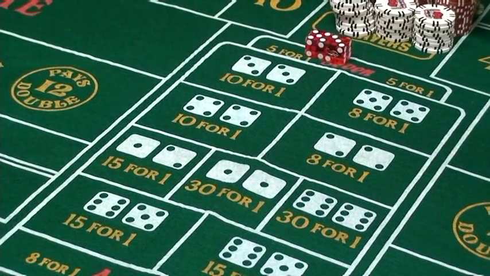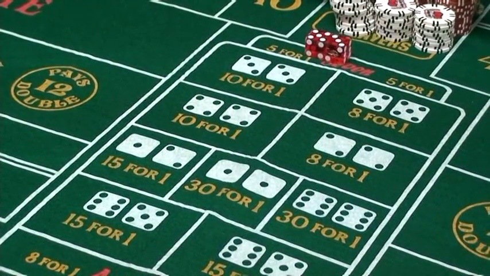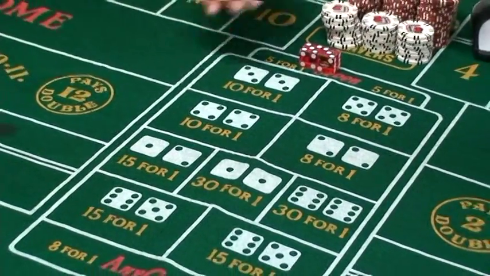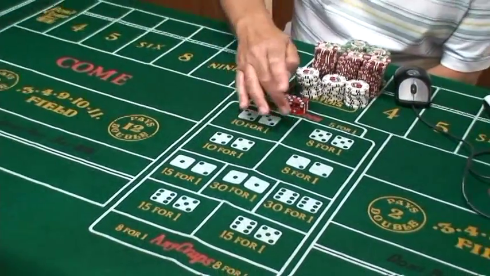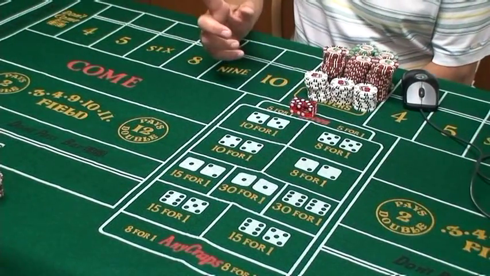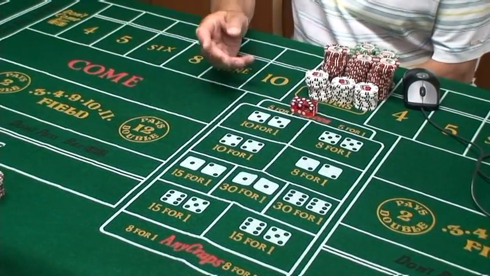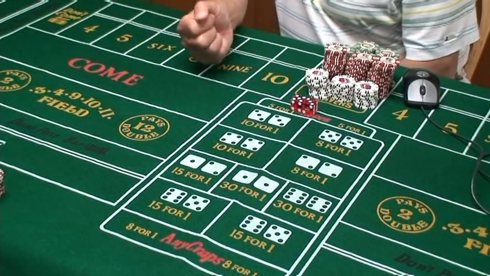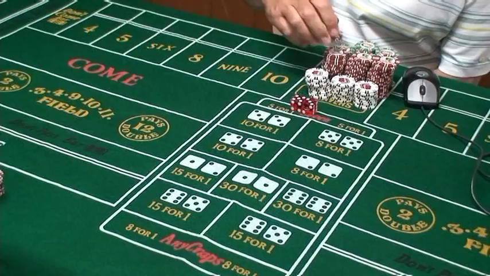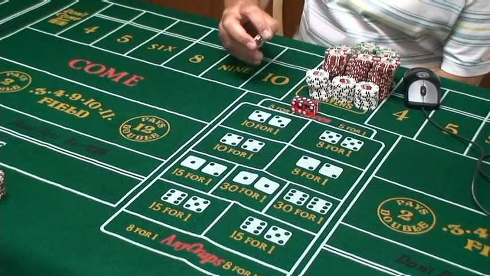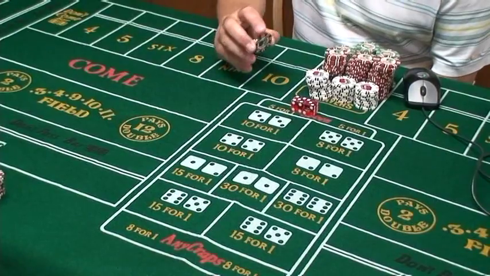Now let me illustrate the concept here. A hardway bet: how many ways can you get a hard 8, hard 6, hard 10, and a hard 4? There's only one way. One way out of 36 is not very likely. That's why they have these numbers paying you so much, because they'd like to get you to bet those things. So the point is, should you bet them? In general, the answer is no. However, let me show you why it's a good bet in certain cases.